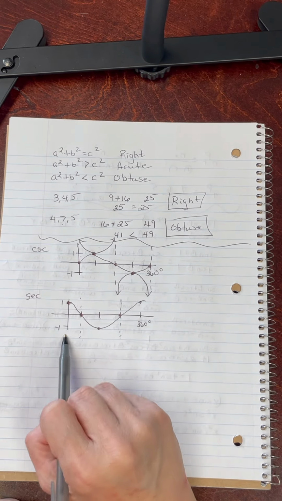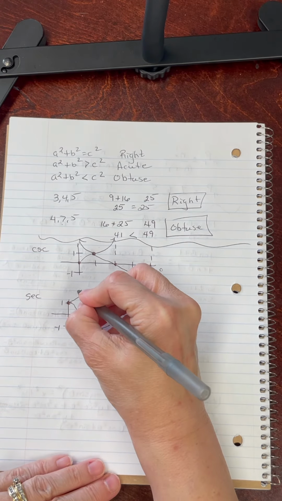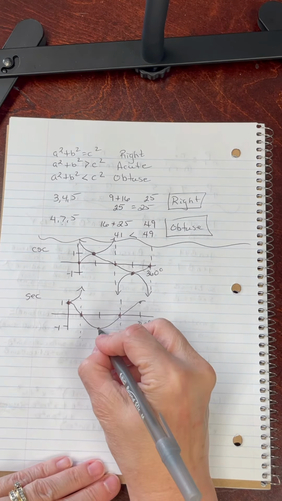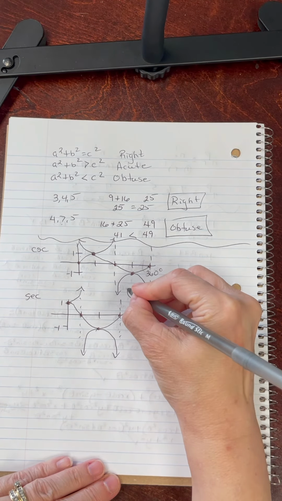And here the y-axis is not an asymptote, it's a starting place. So I'm going to only draw half of that curve. This one I can draw the full curve using the asymptotes, and then this one, again, I can only draw half.